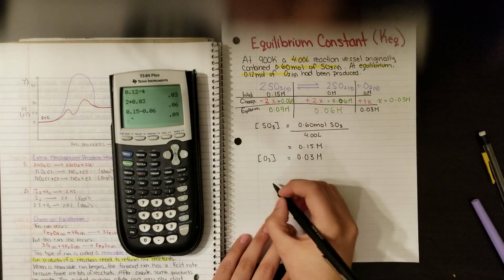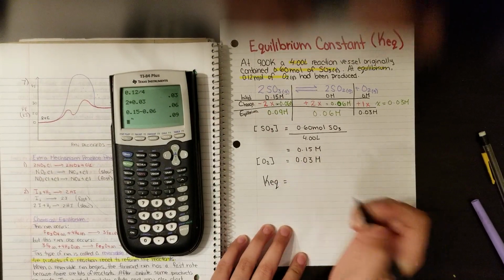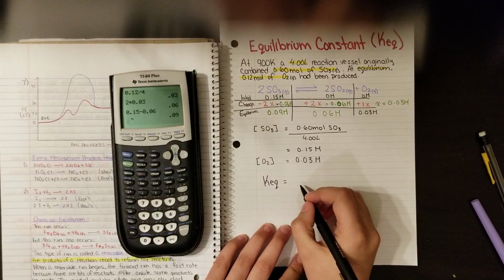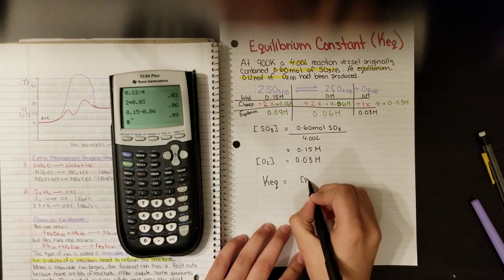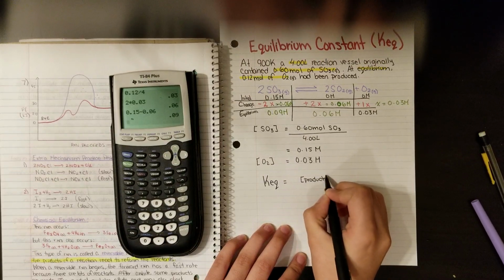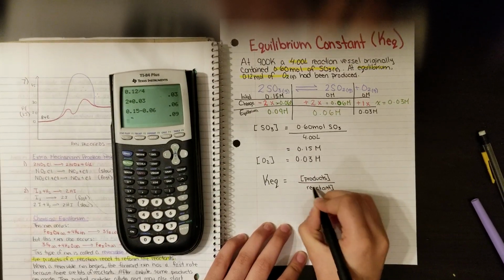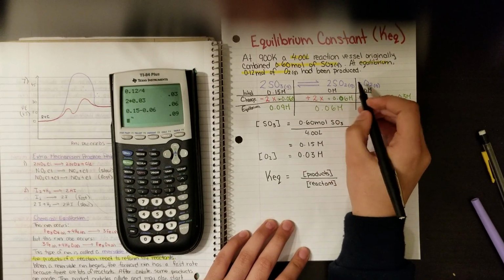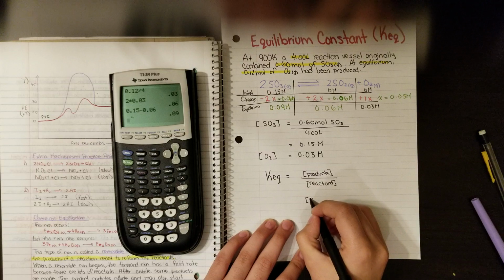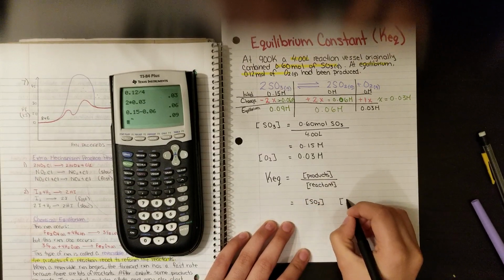Okay, I know that. Now the next step is, what is my KEQ? We know that KEQ, a capital K, is equal to your products divided by your reactants. So for my products, I have SO2. I'm going to write that out first, SO2, and then I also have O2.